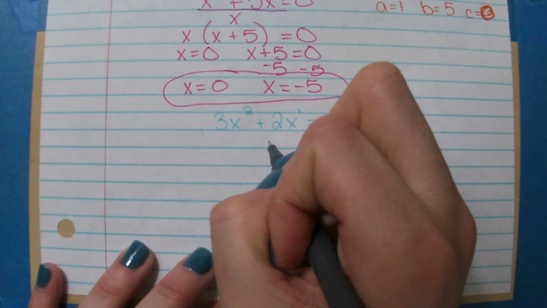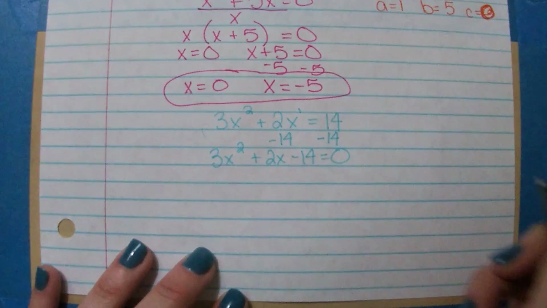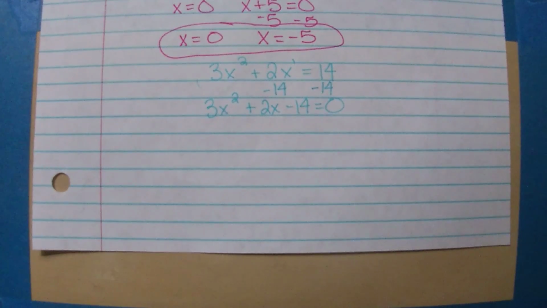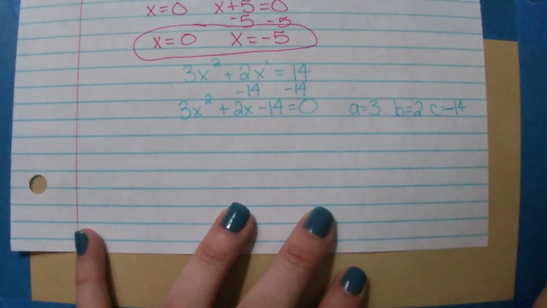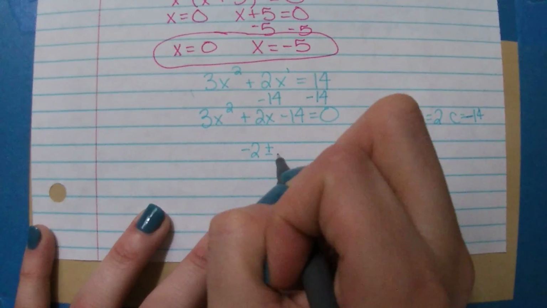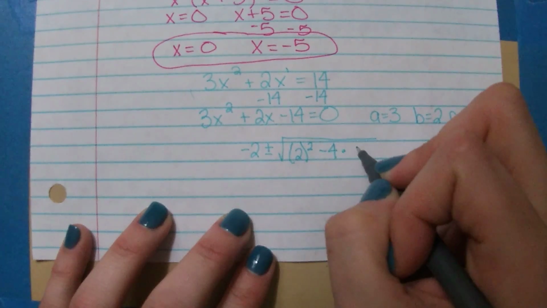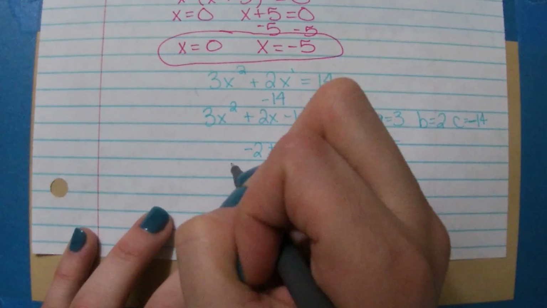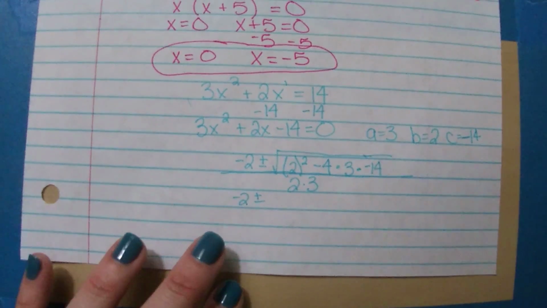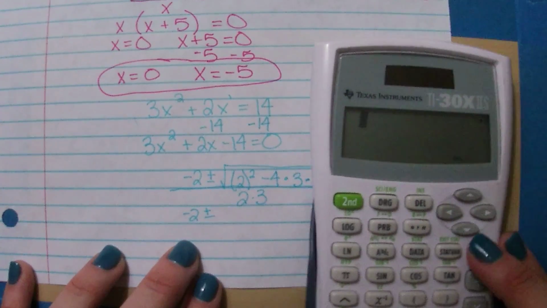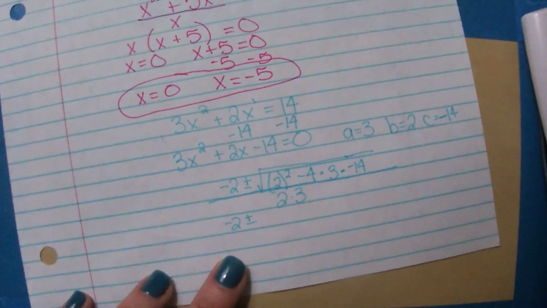Okay, so to use the quadratic formula, we need this to equal 0. And once we get it set equal to 0, then we'll say a is 3, b is 2, c is negative 14. So negative b, let's see, b squared minus 4 times a times c, one big long fraction bar, all over 2a. Okay, so let's check underneath the square root here. So let's see, 172.